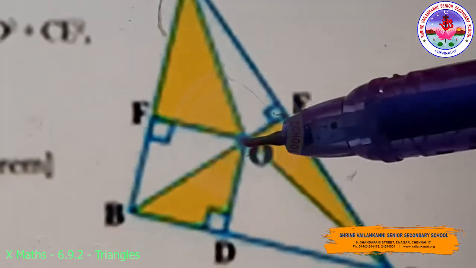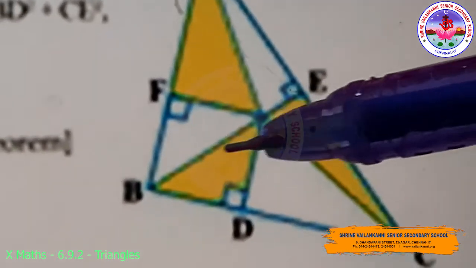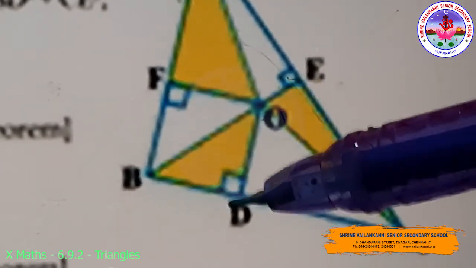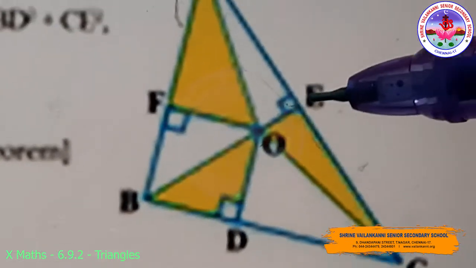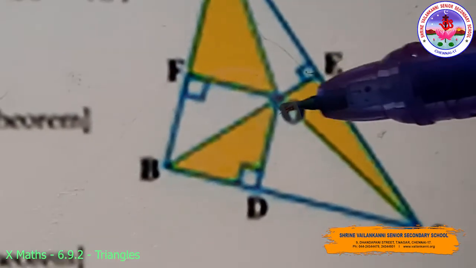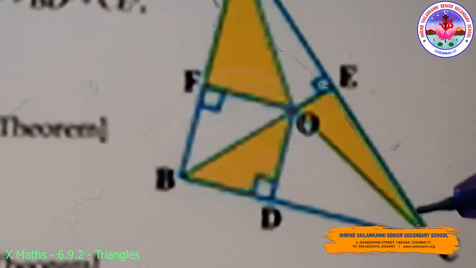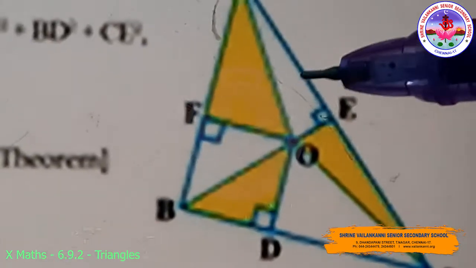Similarly in triangle OBD, OB is the hypotenuse. So OB square is equal to OD square plus BD square. Similarly in triangle OEC, my OC square will be equivalent to OE square plus CE square. So we are going to write this in our proof.